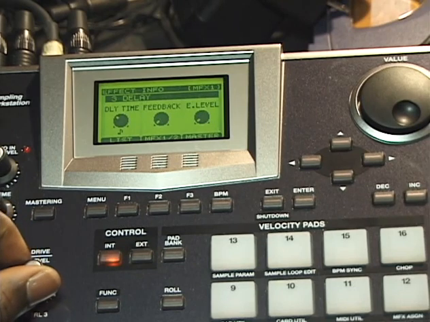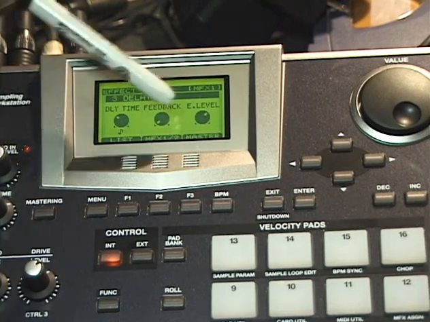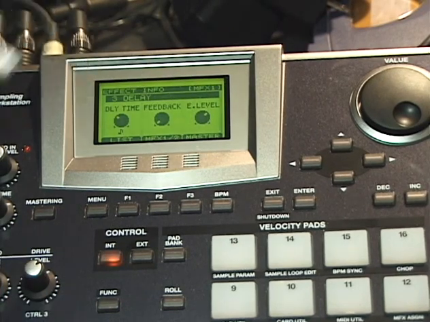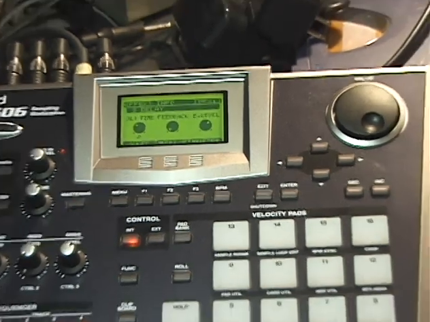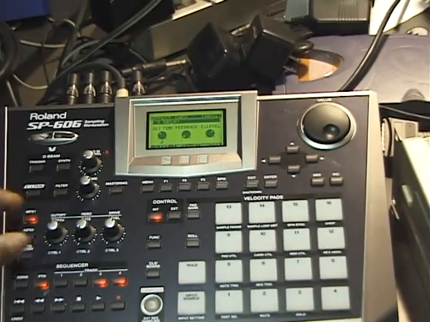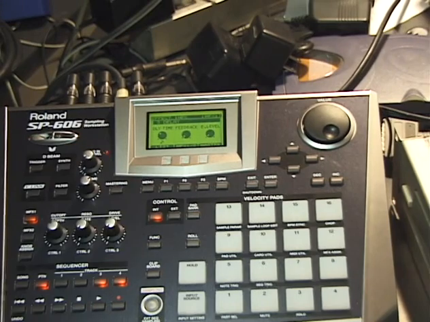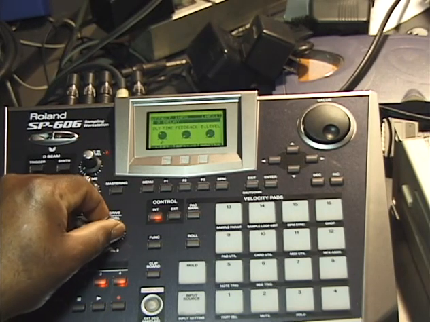That's dry, nothing at all. That's the effect level. This is the effect level, this is the feedback, this is the dry. And they correspond to the same knobs right here. I'll turn that one off. That's effect. How it normally sounds.